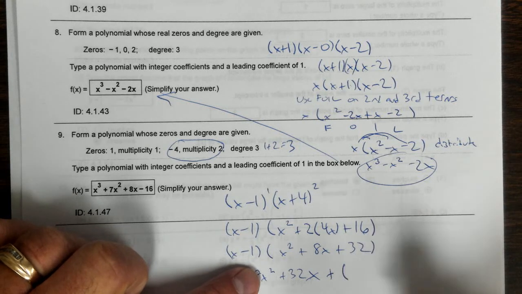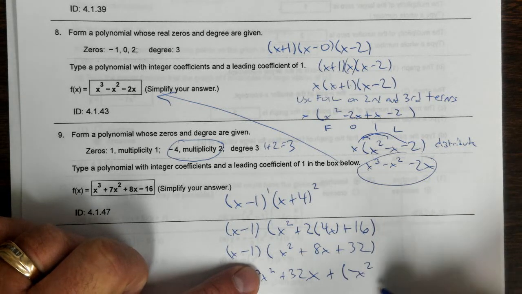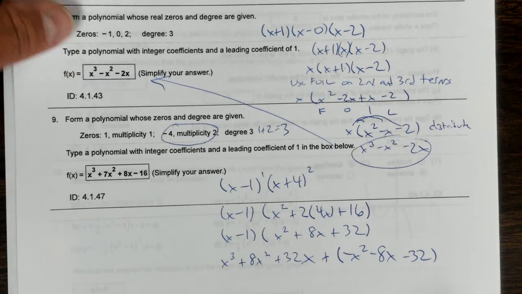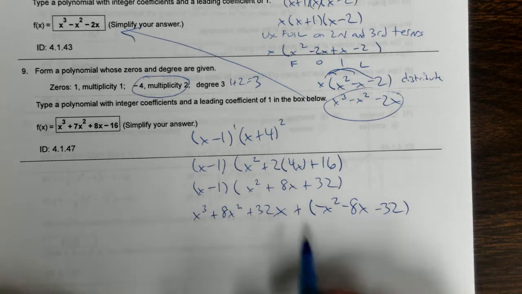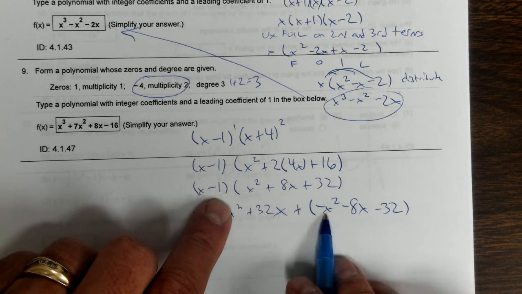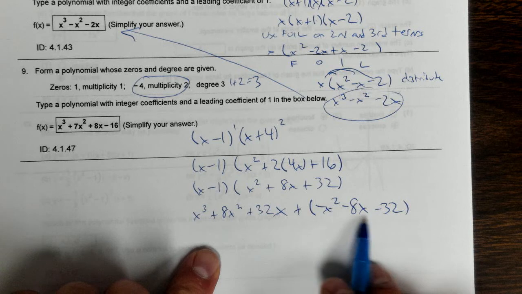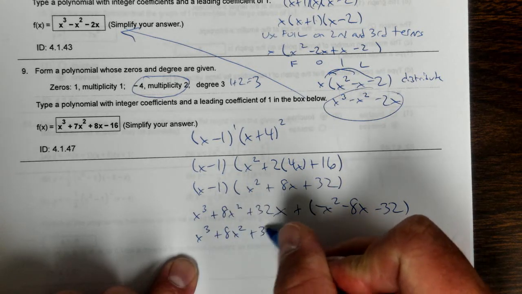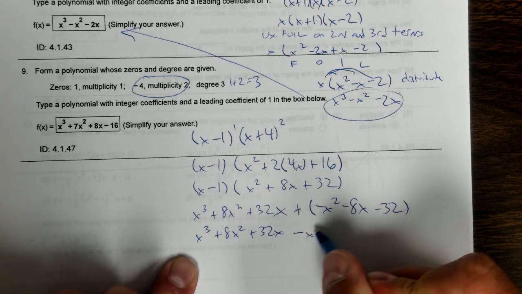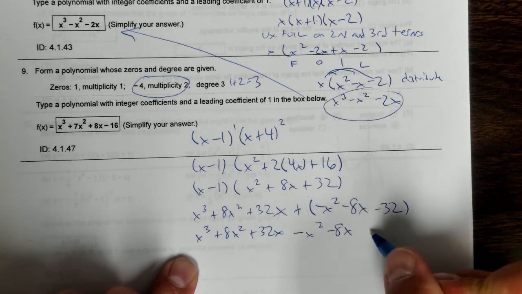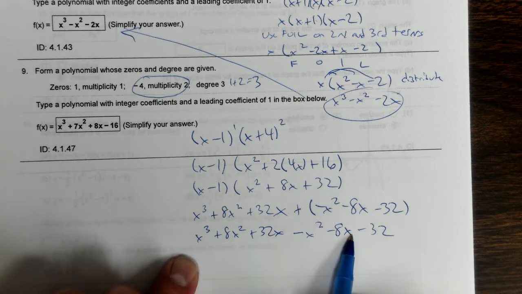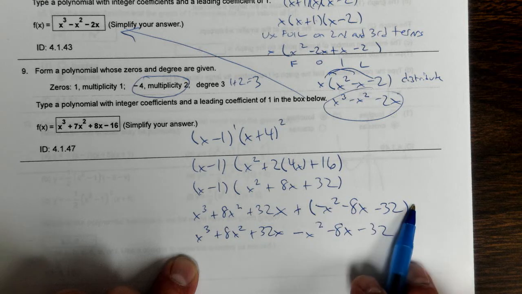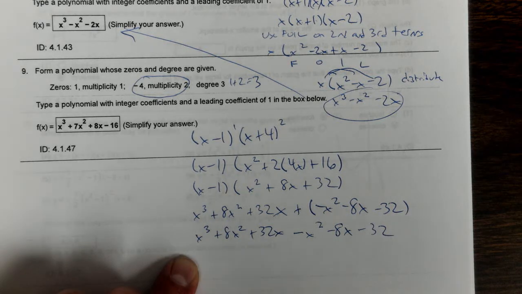I'm actually going to put parentheses there just to make sure I don't make a sign mistake. So I put plus, and then I distributed the negative 1. Now, did I really need to do that? No. I could have just had x cubed plus 8x squared plus 32x, and then said minus x squared minus 8x minus 32. The reason why I did it is because sometimes you have to have a minus sign there that affects all the rest, but not in this problem.